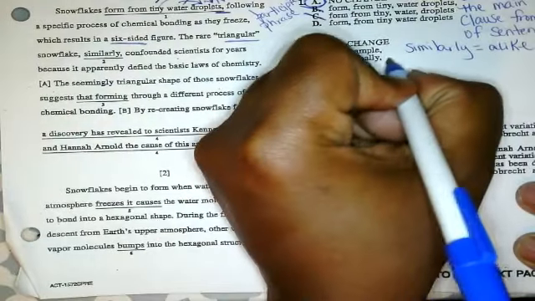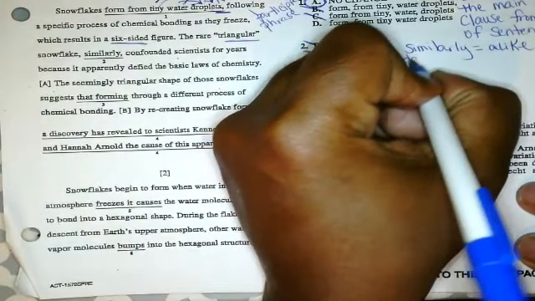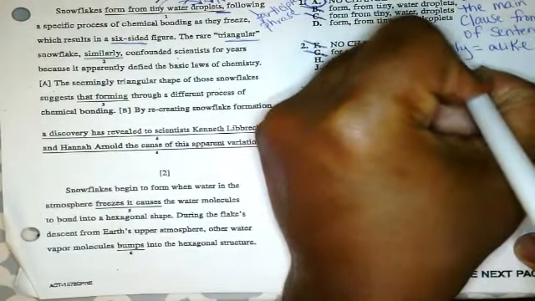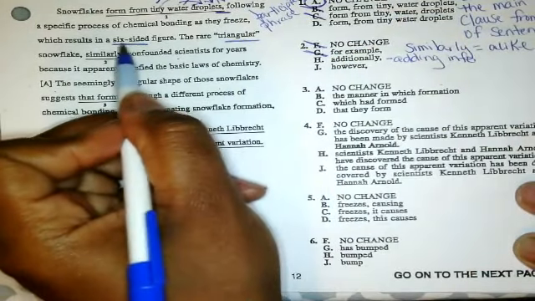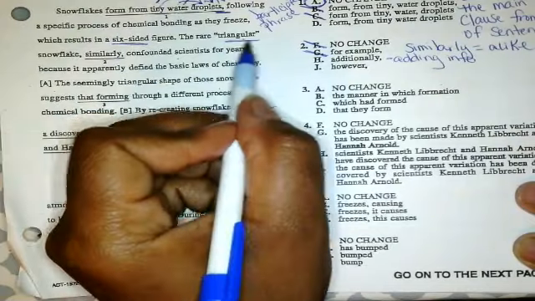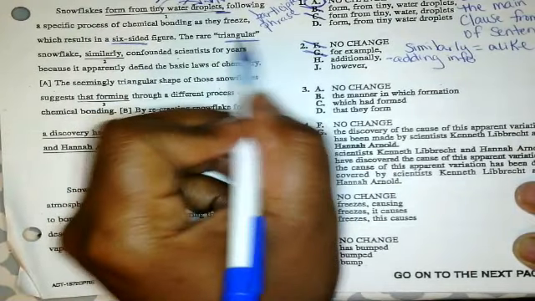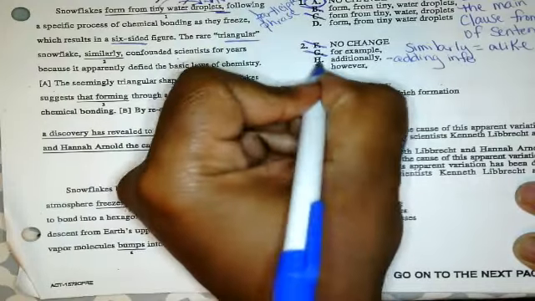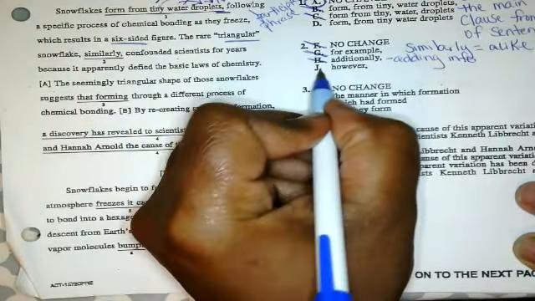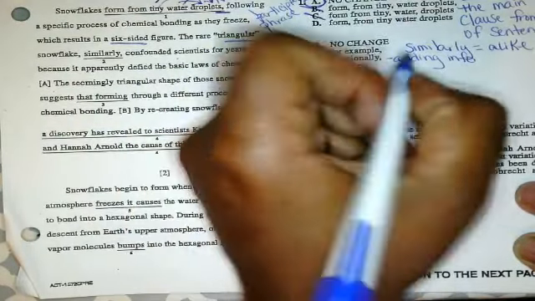Additionally means you're adding on information about something you just talked about. But we're not adding on information about the six-sided snowflake. We're talking about a completely different one now, the triangular one, which is rare. So it can't be additionally. So now let's go to however. However is a contrast word.